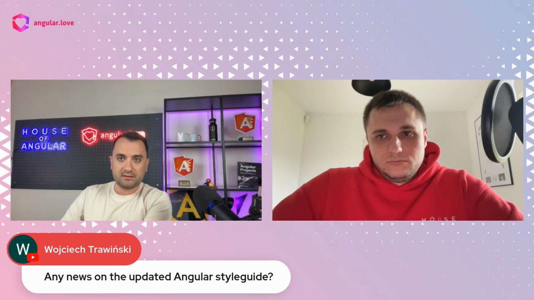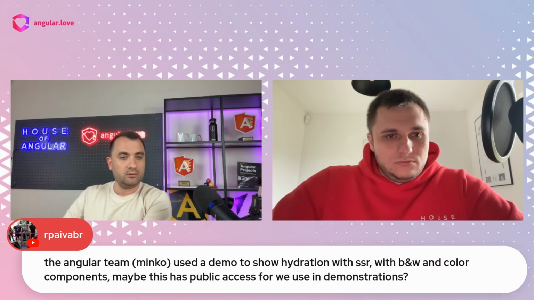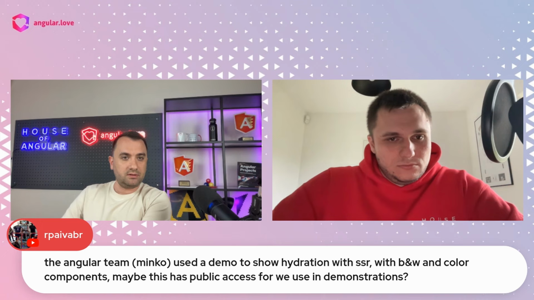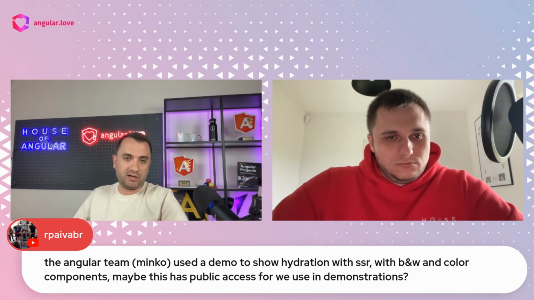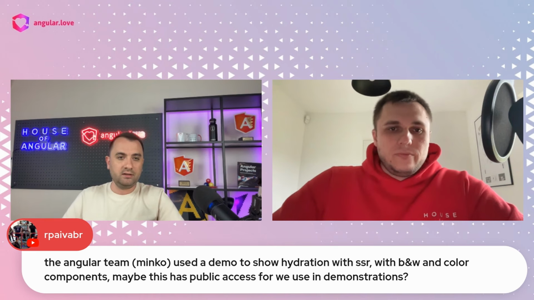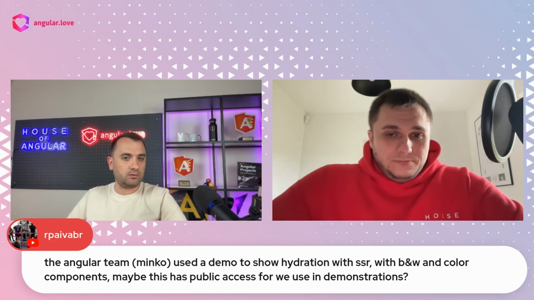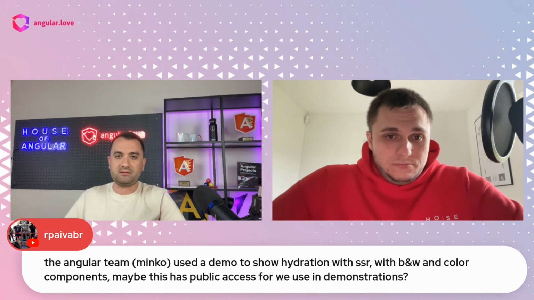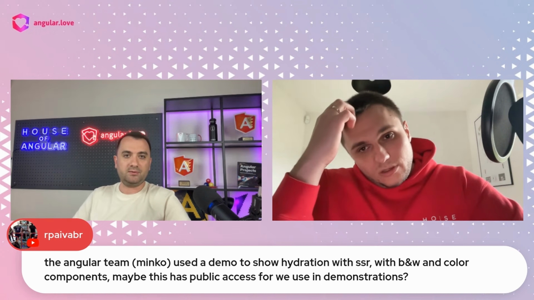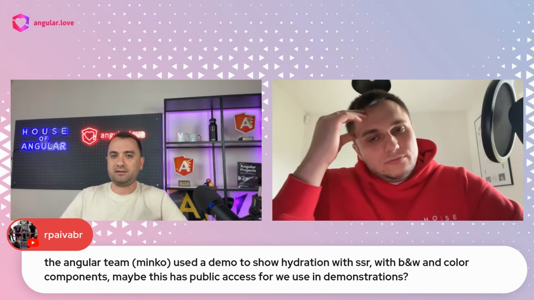And there is a couple more. The Angular team, Minko, used a demo to show hydration with SSR with black and white and color components. Maybe this has public access for use in demonstrations. I'm not sure if you remember that one, Matt, but they indeed used something like that for the demos.